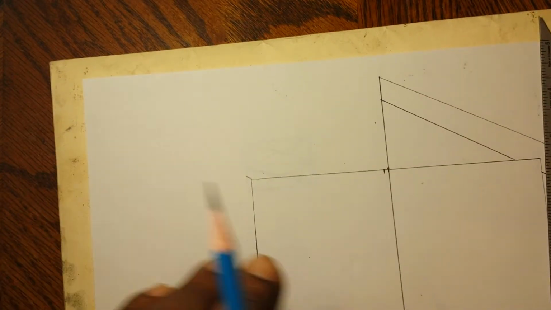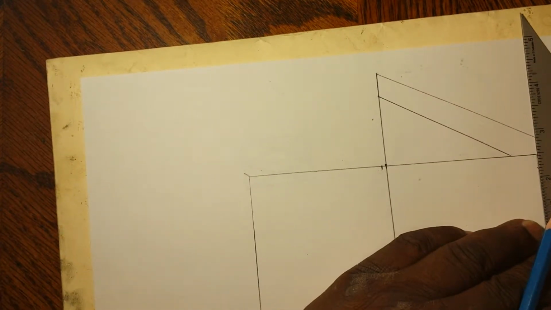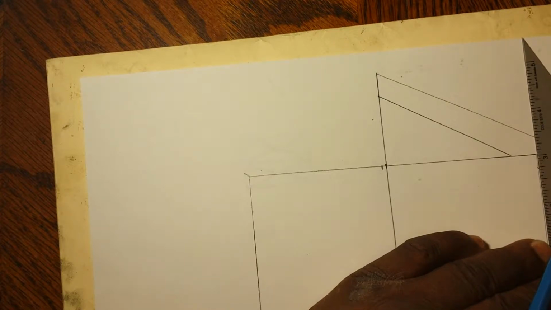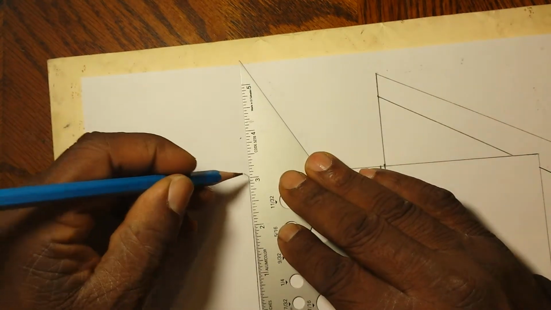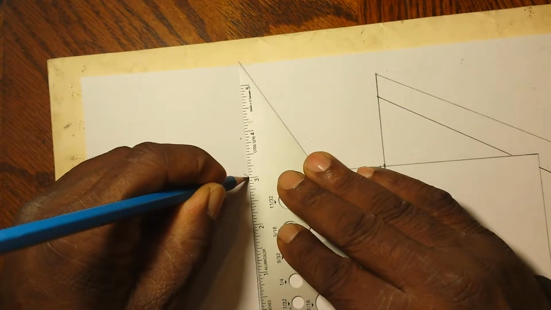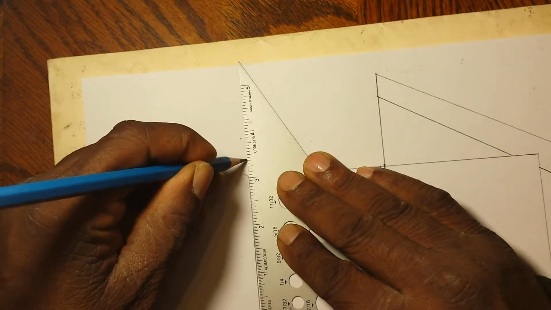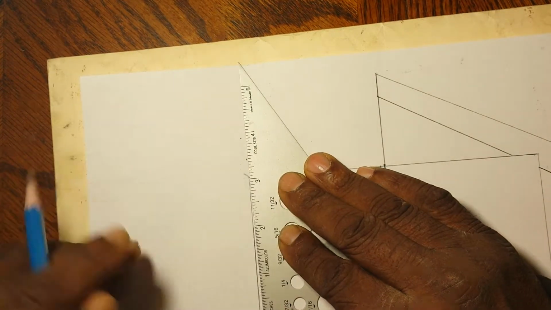Let's see here. See what that is here. There's 3/8. 3/8. All right.